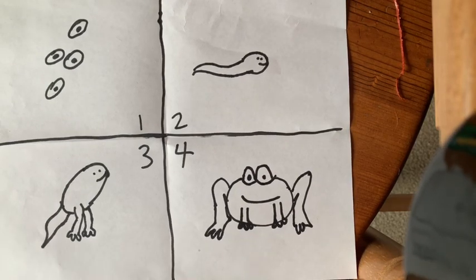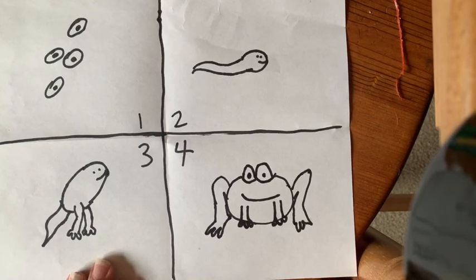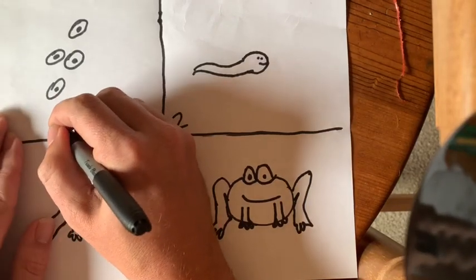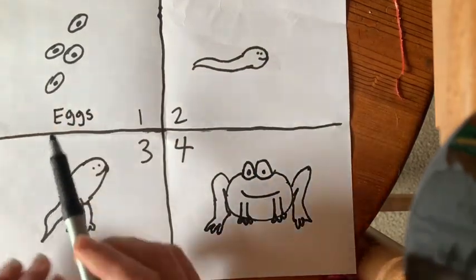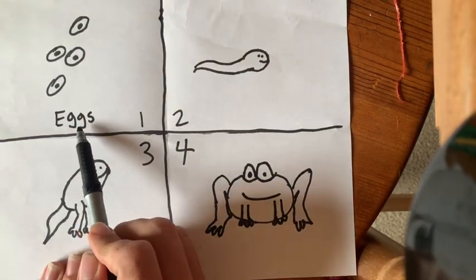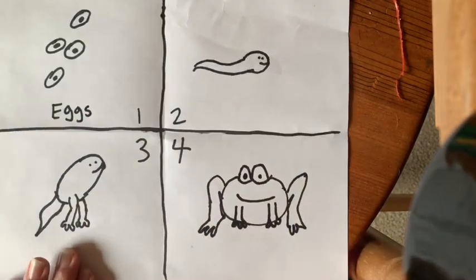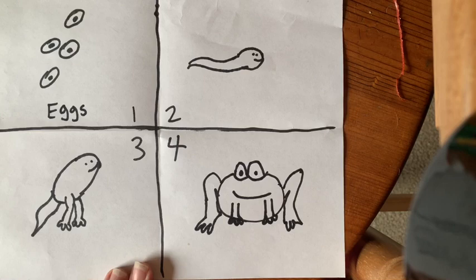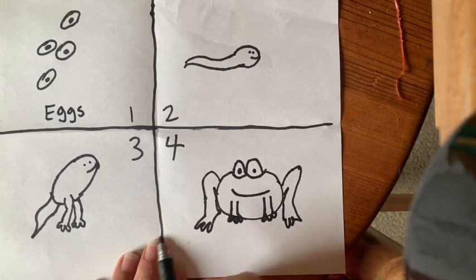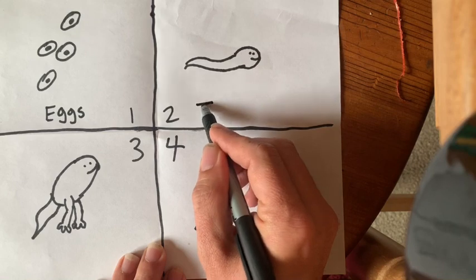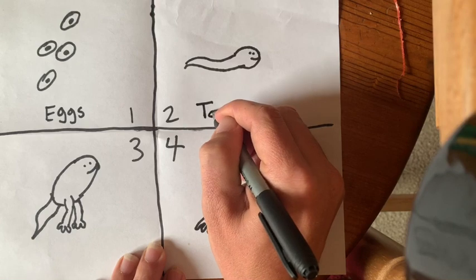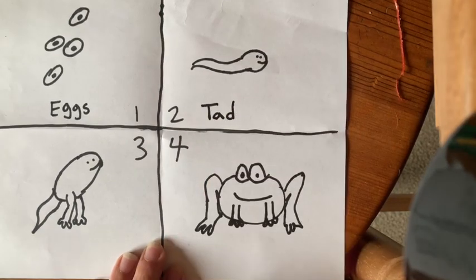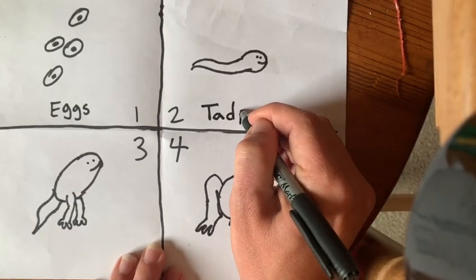I'm going to go ahead and label mine, and if you'd like to do that too, that'd be really neat. These were our eggs. So we can sound that out. Eggs. And the next word was a long, long word. Tadpole. Let's try to sound that out. So I know it's going to start with a T, right? And then add. Tad. And the second part of that word was pole. Pole. So we need a P there.